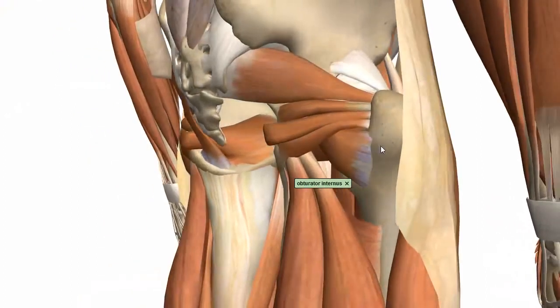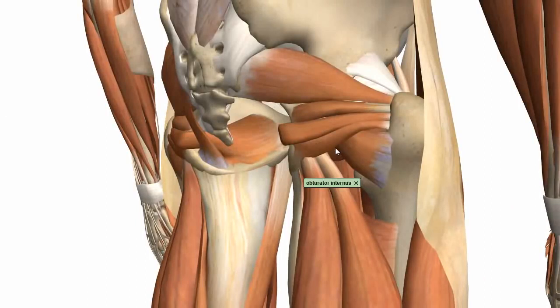So just inferior to the gemellus inferior, you've got this quadrangular shaped muscle. This is called the quadratus femoris muscle, and this again externally laterally rotates the femur. All these muscles laterally rotate the femur, but these four muscles can also extend the femur at the hip joint, as well as laterally rotating. But the quadratus femoris only laterally rotates.